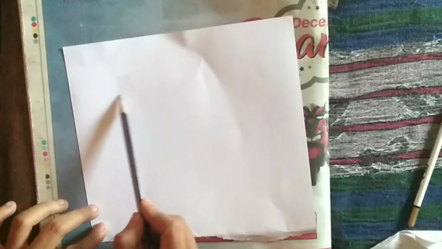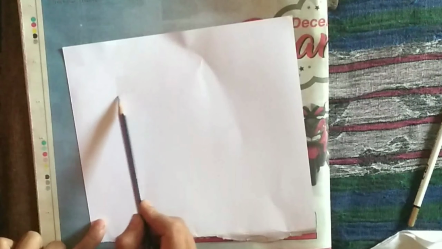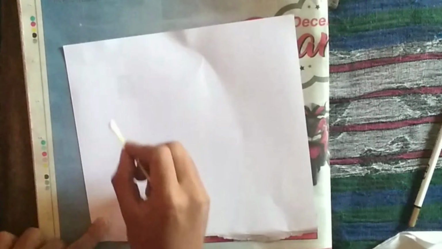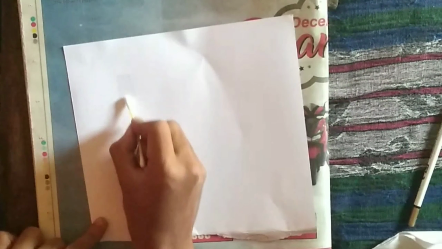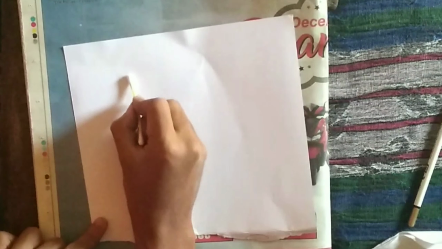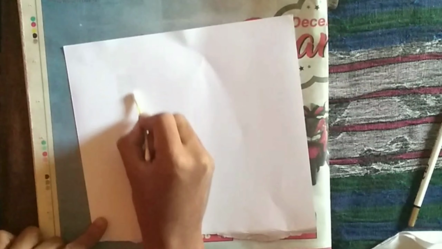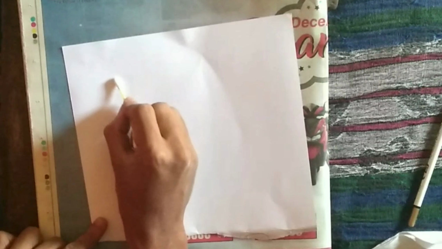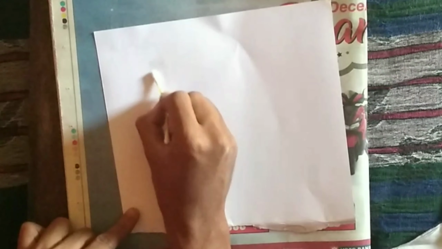See carefully how I am shading. You have to shade it with light pressure guys, and in a uniform motion. See how I am shading it. Now I am blending it with cotton bud in the opposite direction of shading. Now I am blending in a circular motion. You have to blend in the same way.